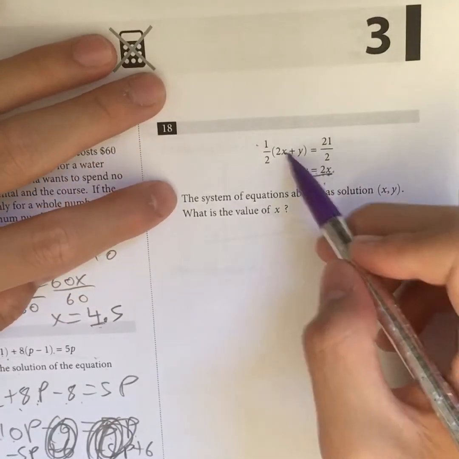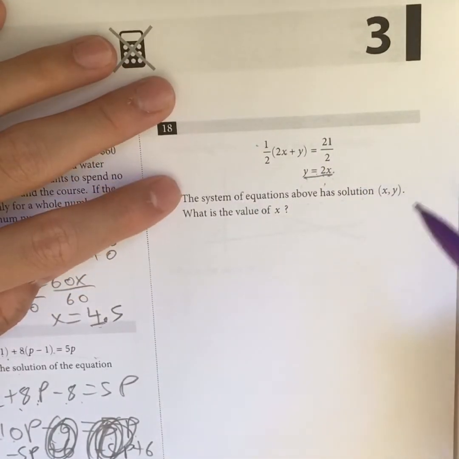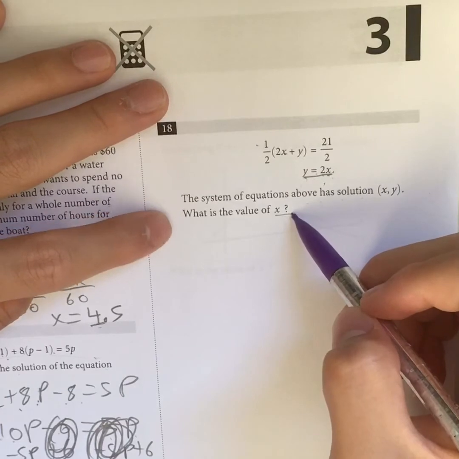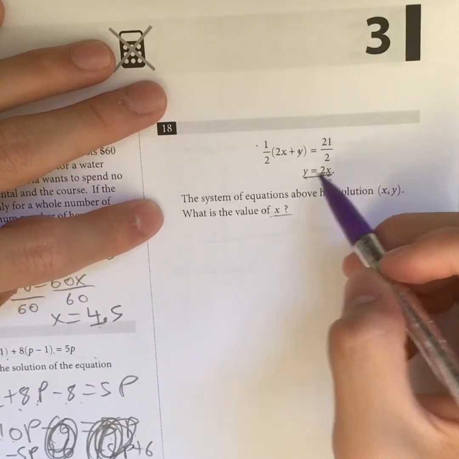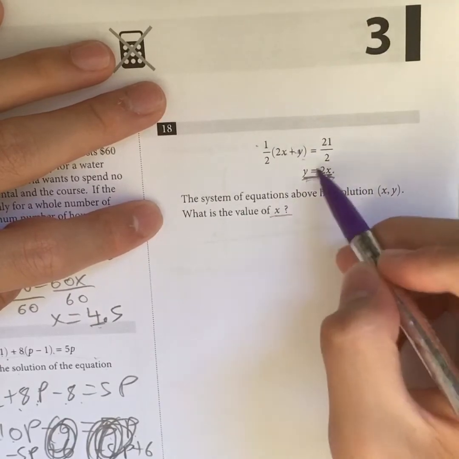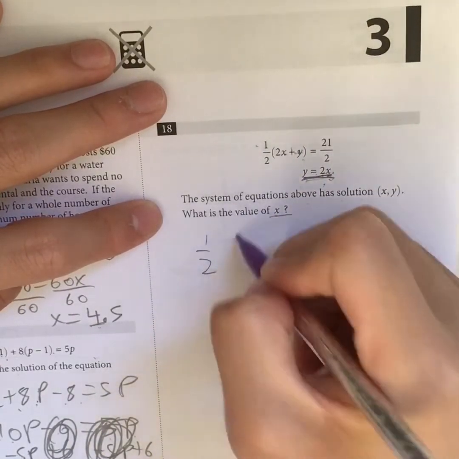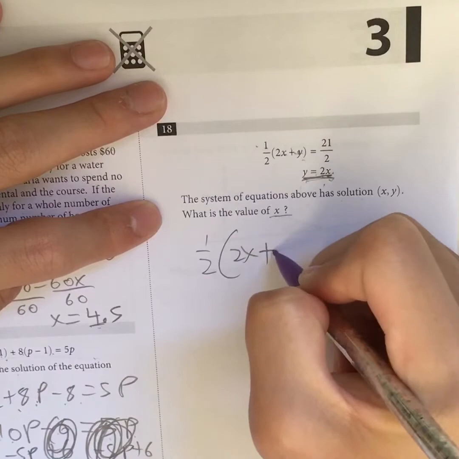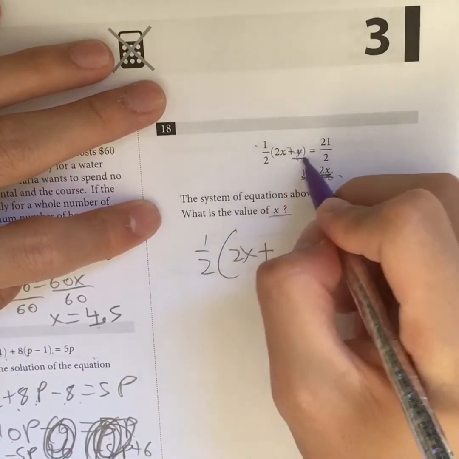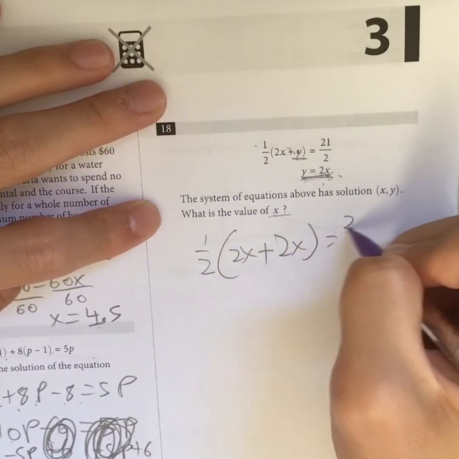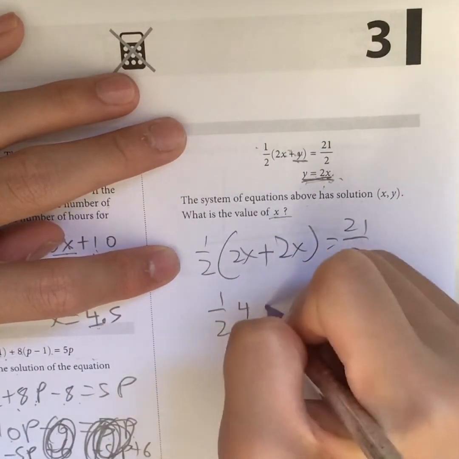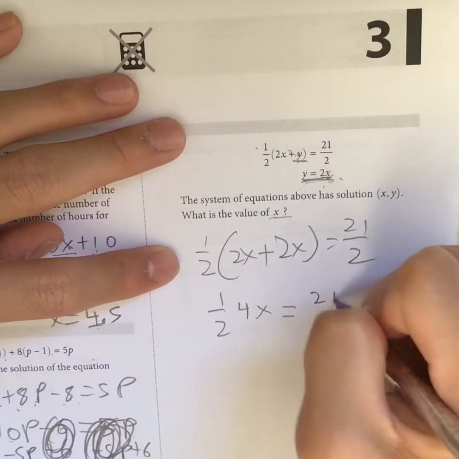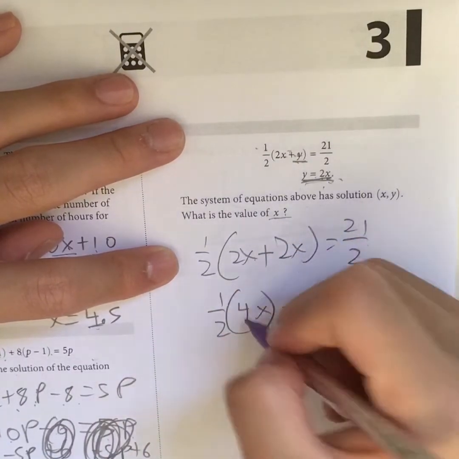So if we plug this in, they're asking for the value of x, right? So you want to plug 2x in for this. So y is equal to 2x. So I'm just going to plug in 2x for the value of y. So 1/2 times 2x plus, what is y? 2x, right? Plus 2x is equal to 21 over 2. Giving me 1/2 times 4x is equal to 21 over 2, because 2x plus 2x is 4x.